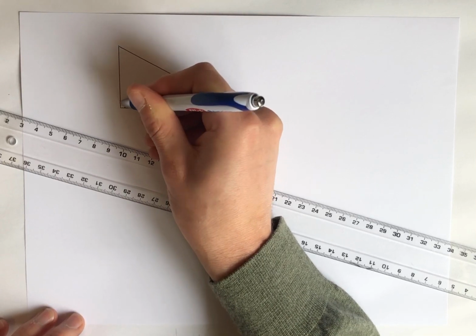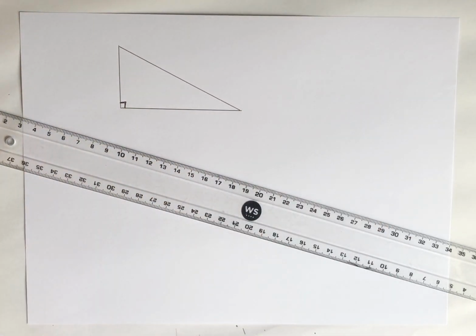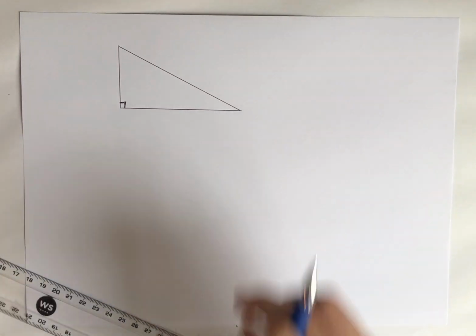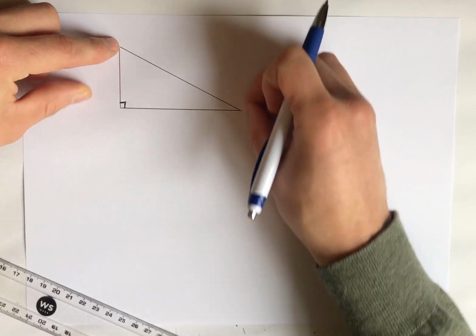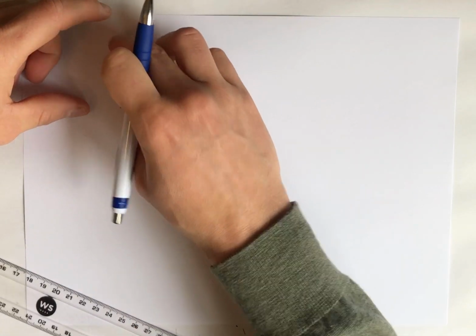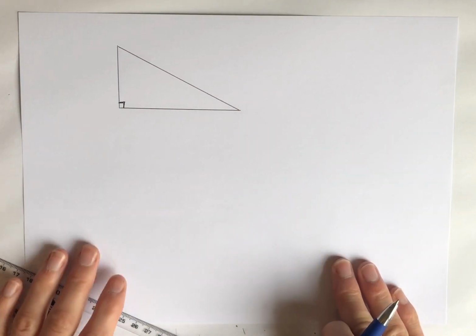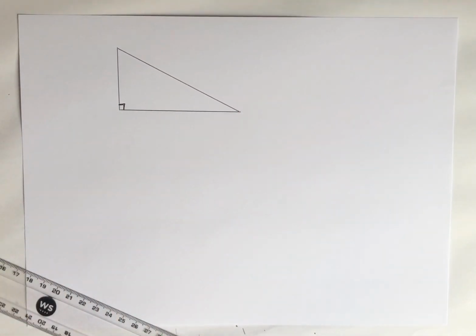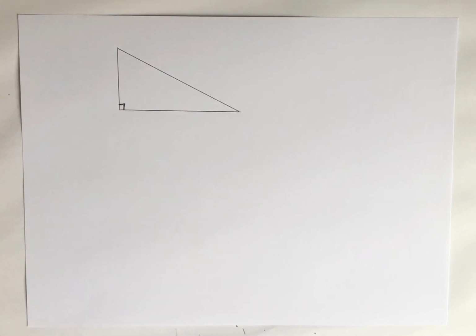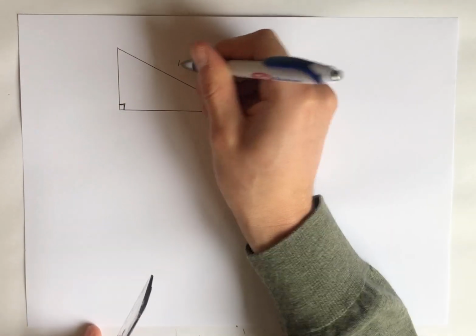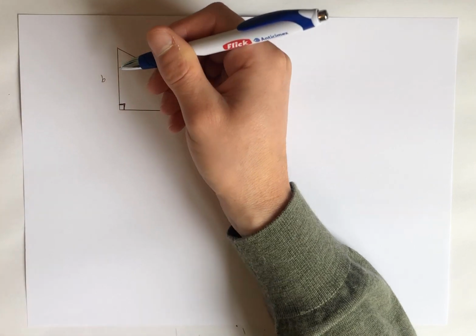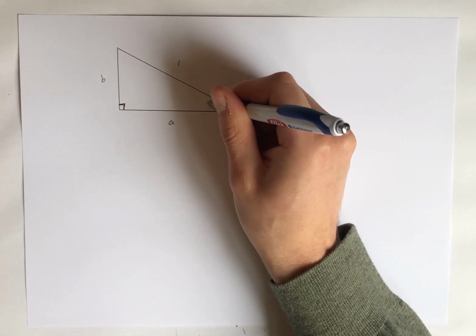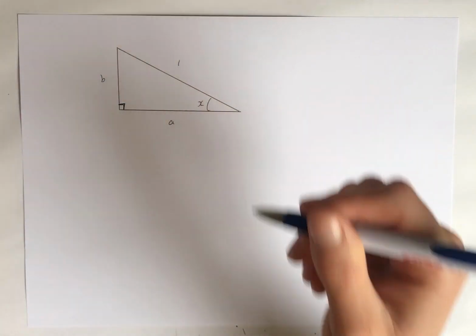Even circles, as I've shown you in conic sections, a circle is just taking this point around any central point, and the hypotenuse is the radius of the circle. And even the conic sections can be expressed parametrically in terms of trig functions. So I'm just going to make this triangle have a unit hypotenuse of 1 and lengths A and B. And let's have an angle X.